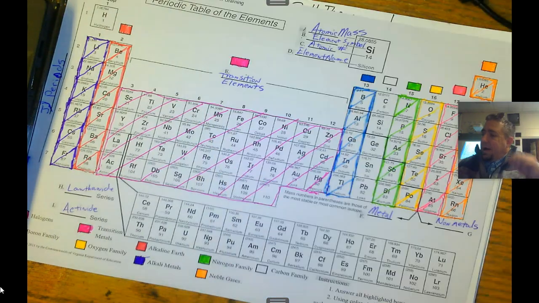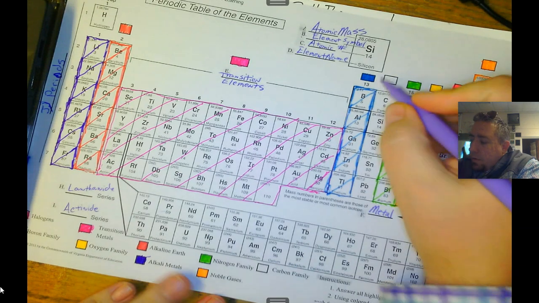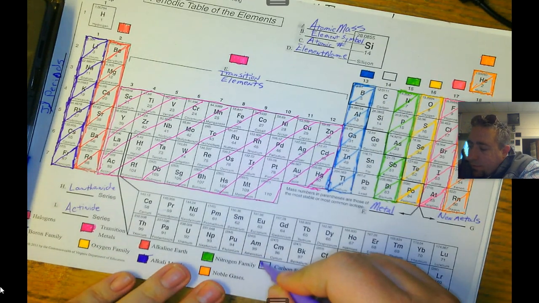All right, and the last one, the carbon family. Which one? Family number what? 14. Letter G. So it's going to get this lavender, light purple color.